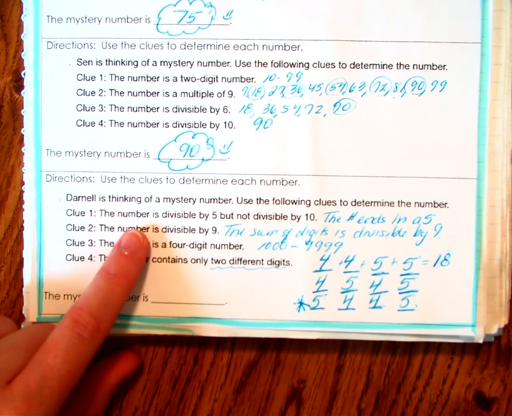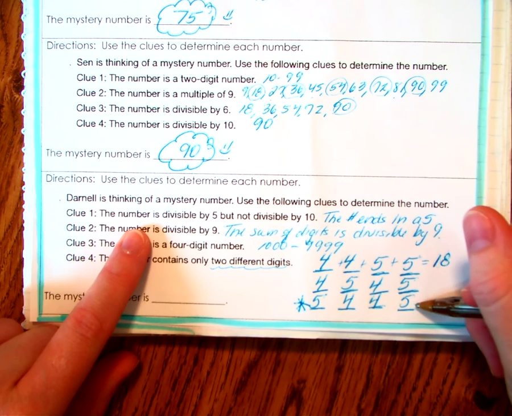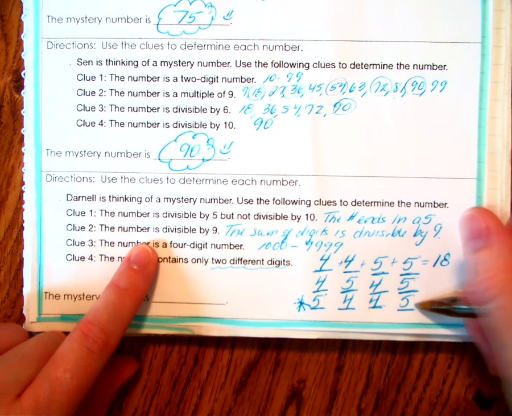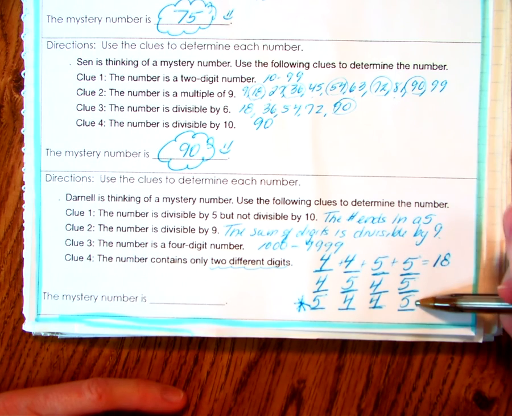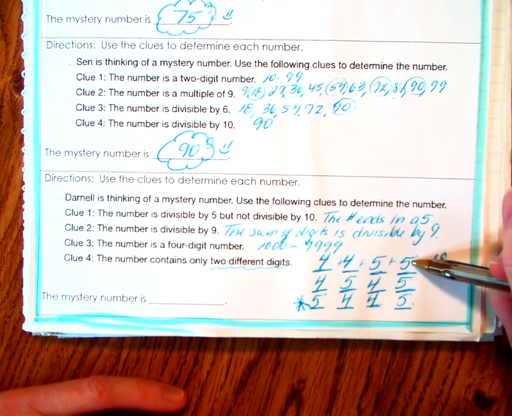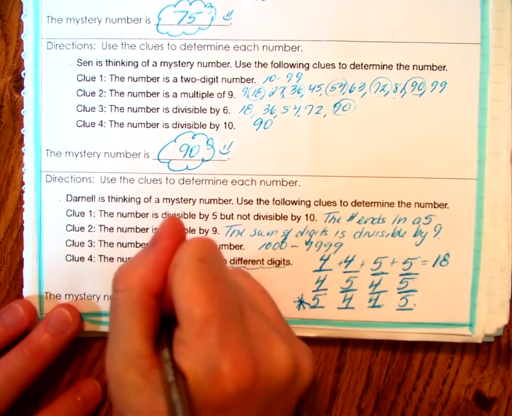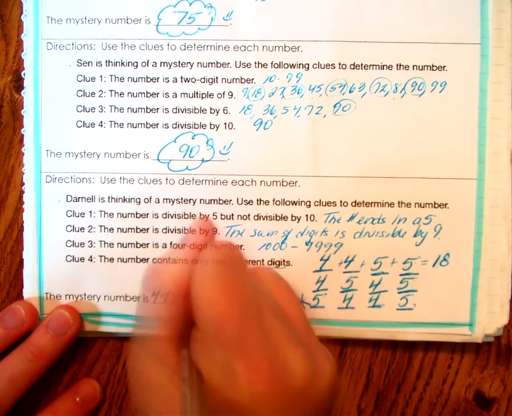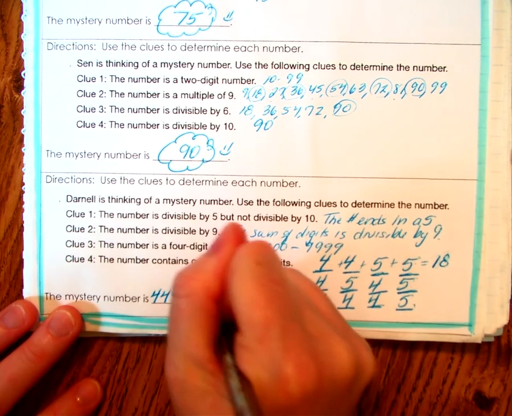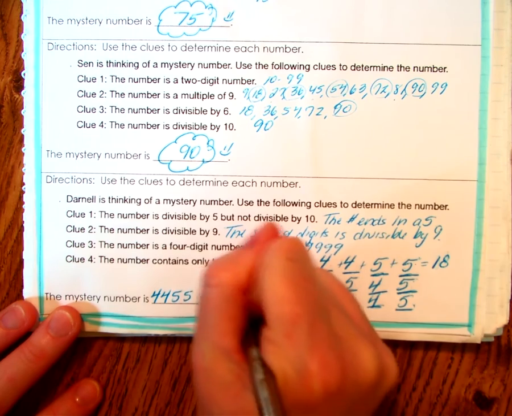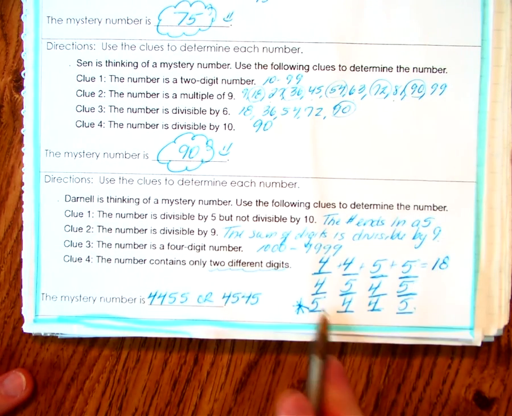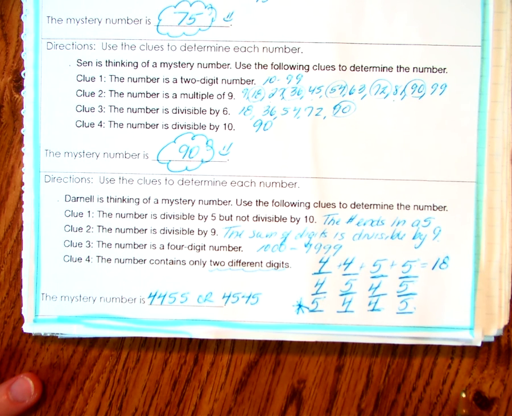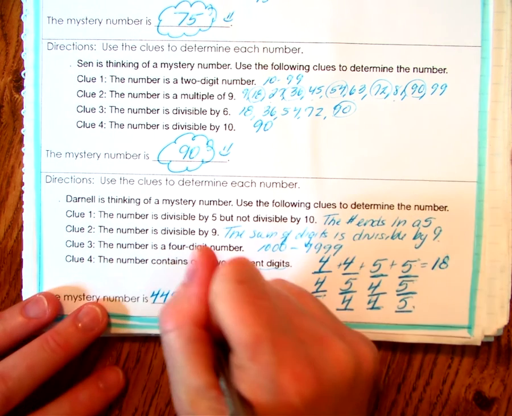Let me look at my rules. The number is divisible by 9, that adds up to 18. The number is 4 digits. The number contains only 2 different digits. I'm not sure why it can't be that one according to the answer key, but I can verify that it's this one and this one. So you could have put this guy or this guy. If you have any idea of why this last one isn't on the answer key, why it doesn't work, please tell me during our Zoom conference, because I'm super curious.